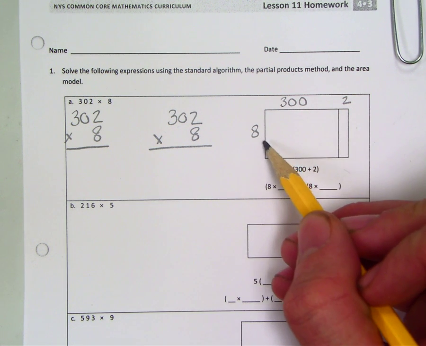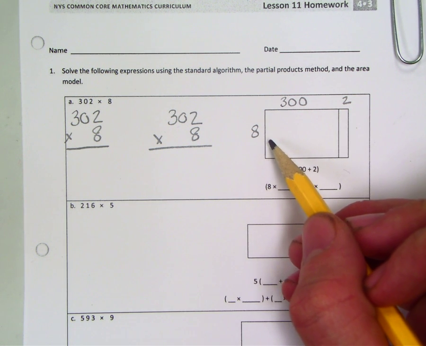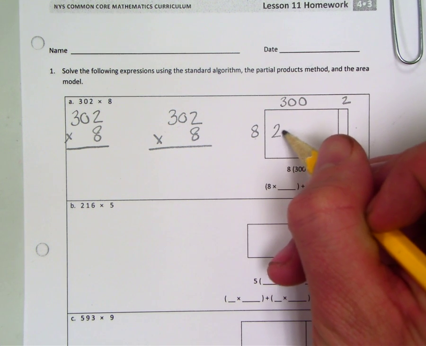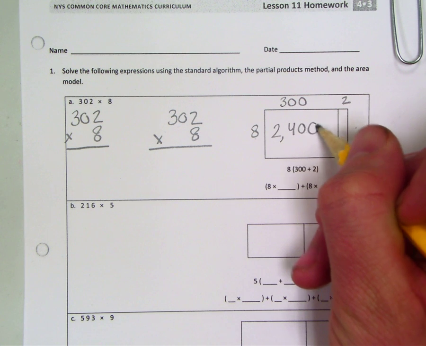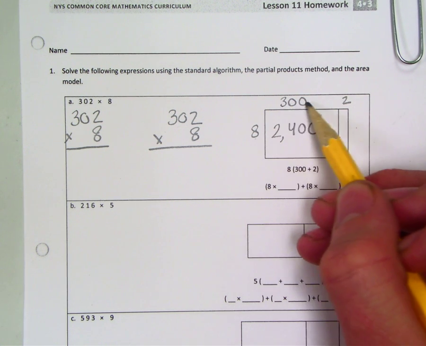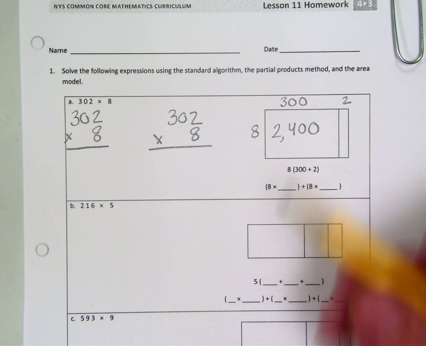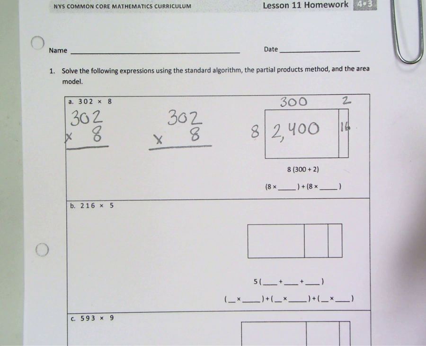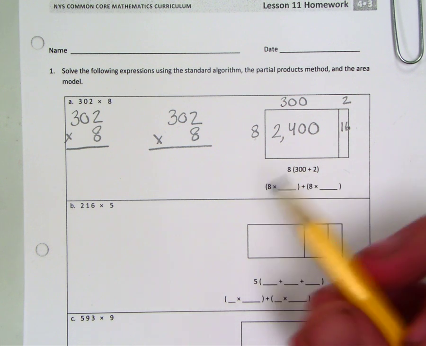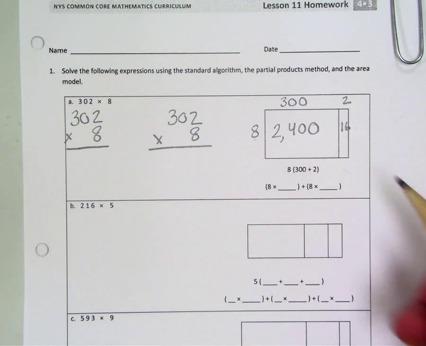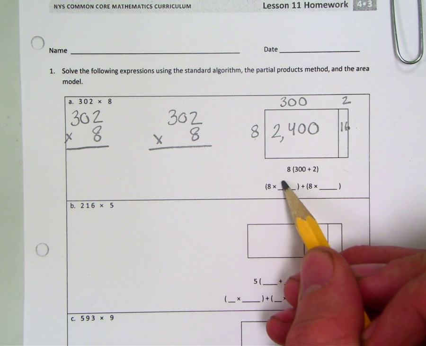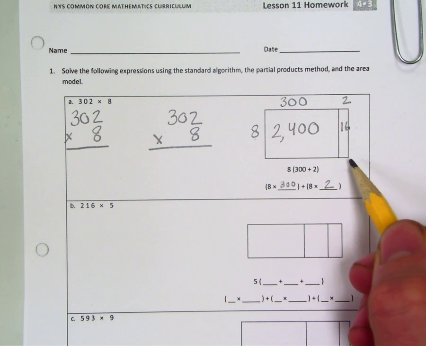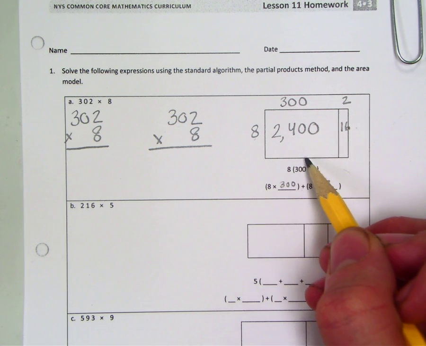So we find the area model. To find area, we do length times width as we've reviewed in the past. So we're going to do 8 times 300, which equals 2,400. And we think about that because 8 times 3 is 24, and there are hundreds here, so it's 24 hundreds. Next, we're going to calculate 8 times 2, which is 16. To fill in the boxes down here, we're just breaking this number up using the distributive property. So 8 times 300 plus 8 times 2, and that just pulled out those numbers here. So that's how you create an area model for this.